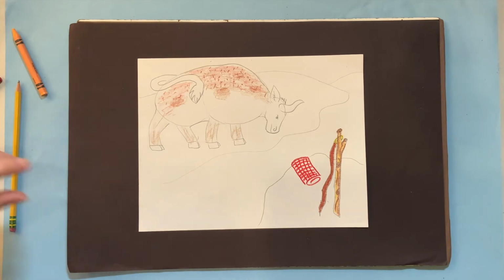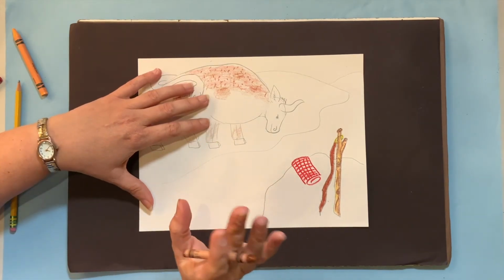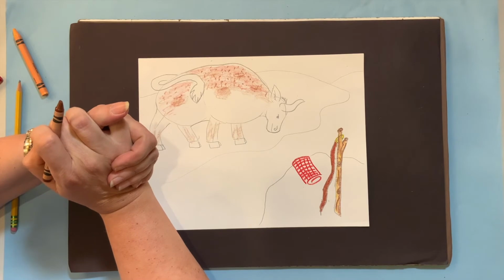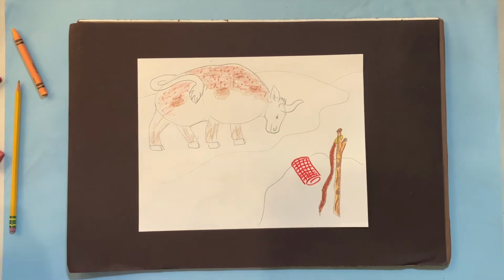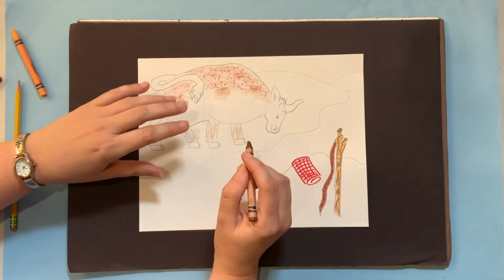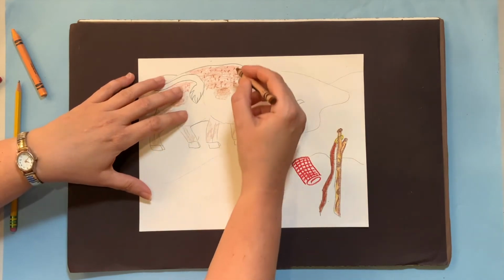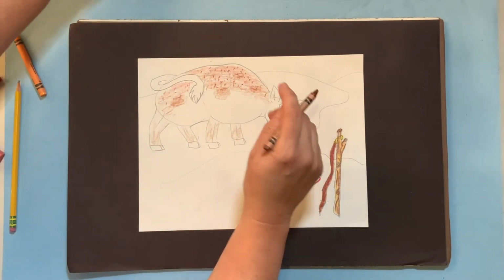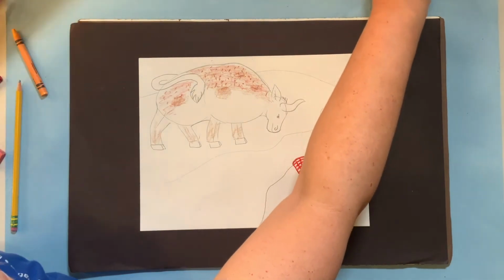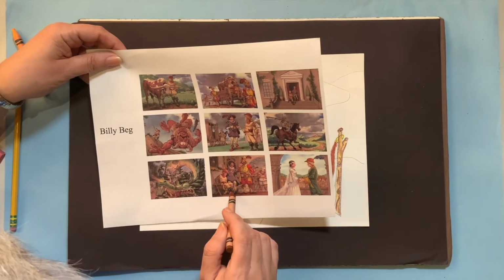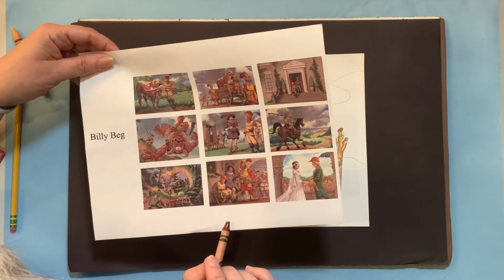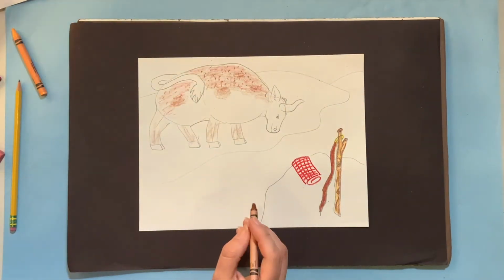All right, let's see. I'm going to go ahead and take my brown. What did Billy have at the end of the story? What did he have at the end of the story that they could tell it was him? Who can remember? Who can tell me? Boots! Yes, boots. So, if you think of boots, you can think of boots being like an L. Let's see if I can find my Billy bag. And I can find his picture. Here we go. Look, he's wearing some little boots here.